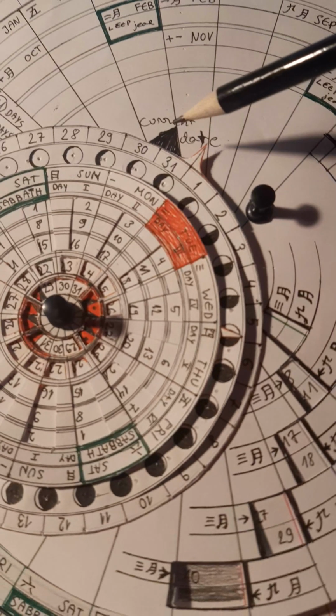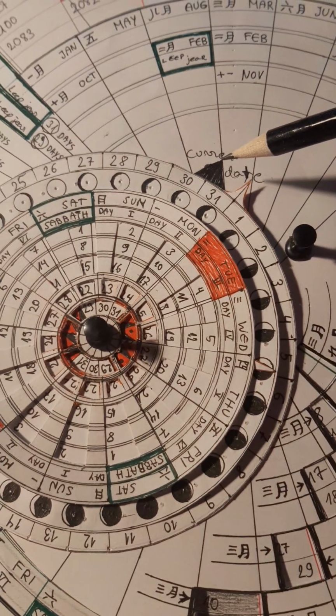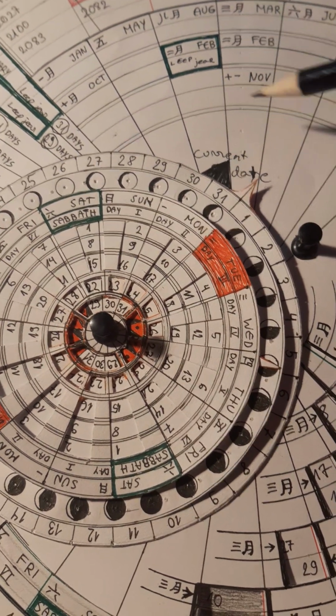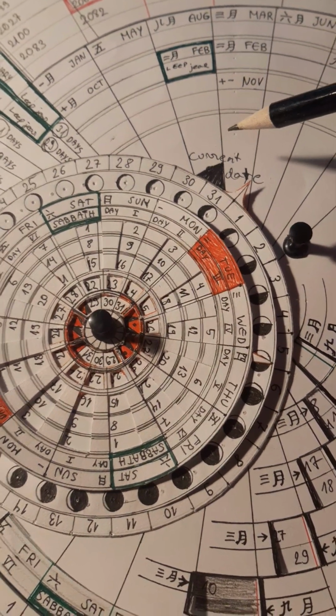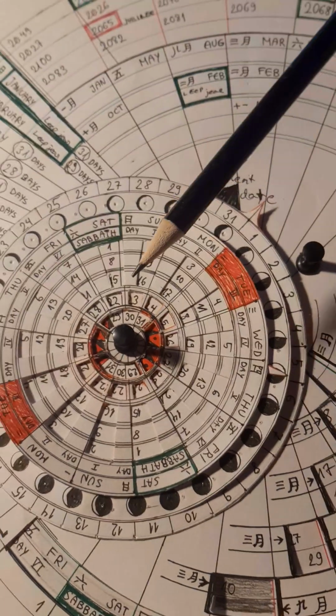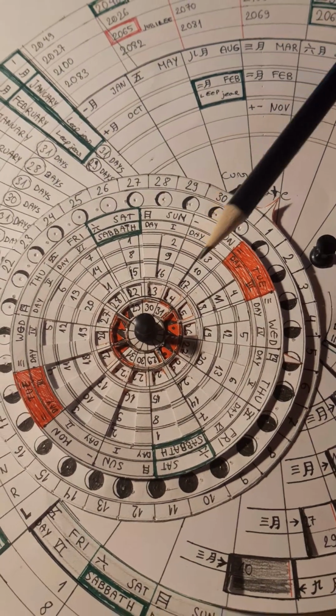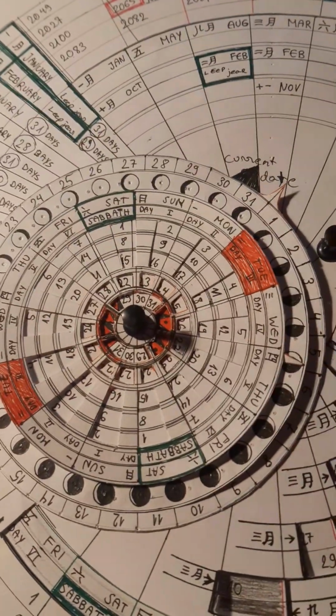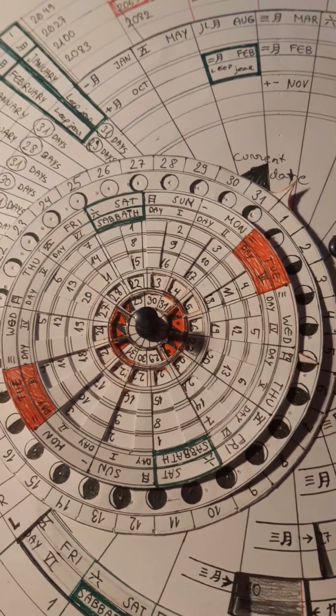I added a point here so that we could use a reference point. You can later glue a little needle or dial or whatever here, so you know what day you're looking at.